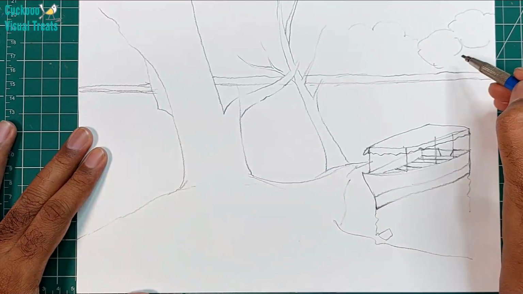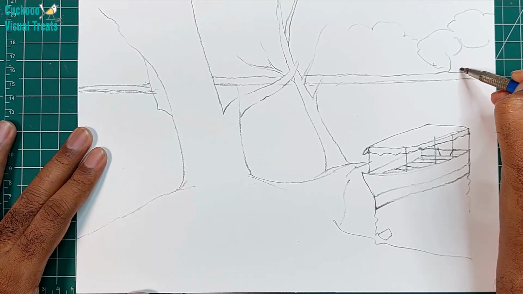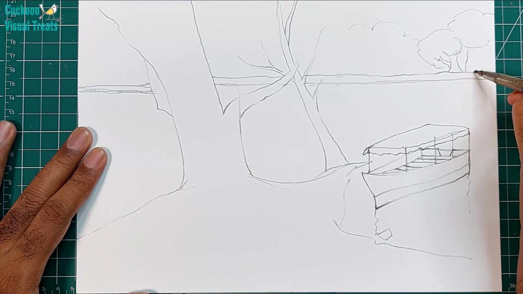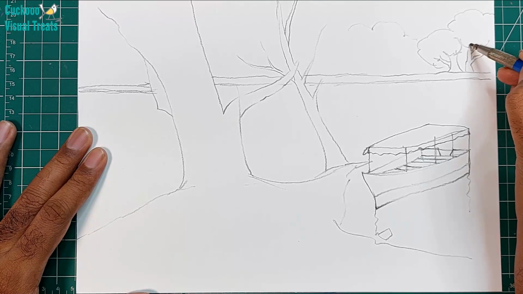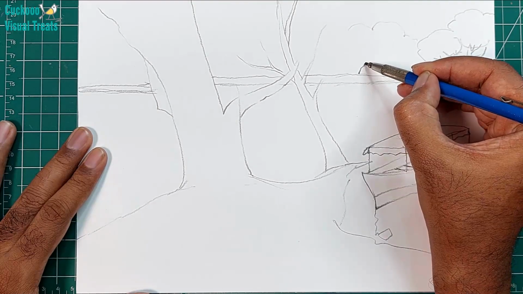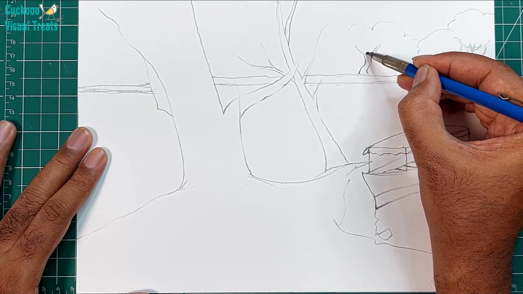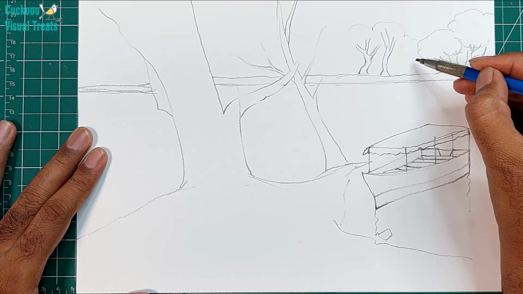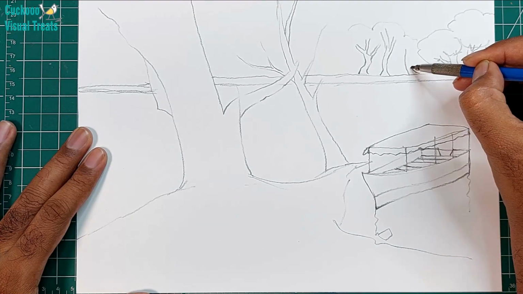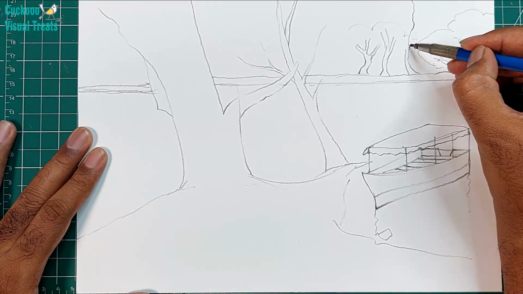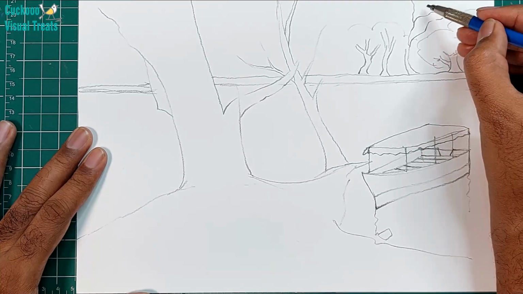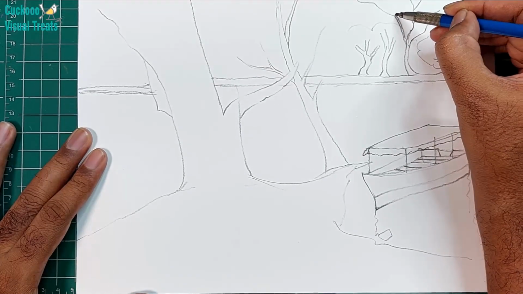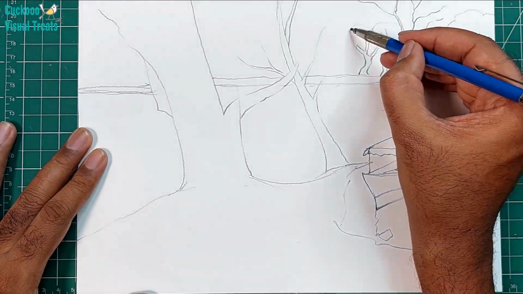Okay, so notice the cloud-like thing that I do for abstracting the trees on the other side of the river. I'm just drawing these trees on my own. The speciality of this sketch or this image is the roots of the tree in the front.